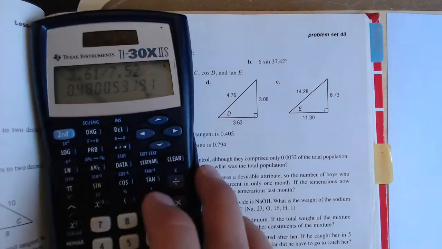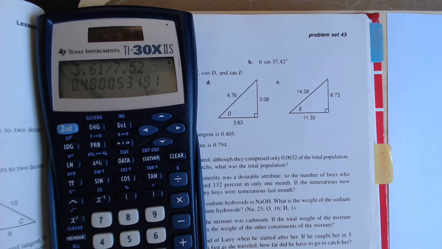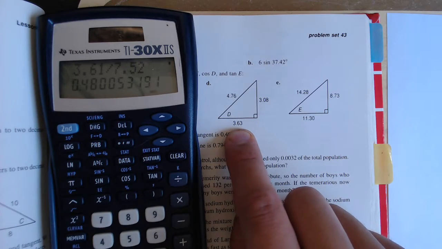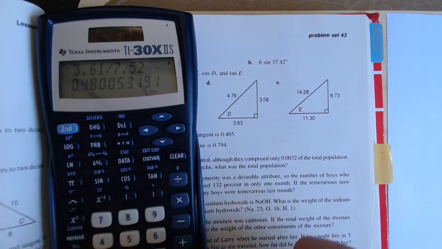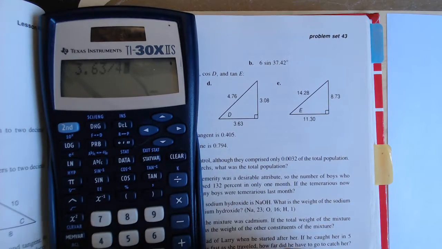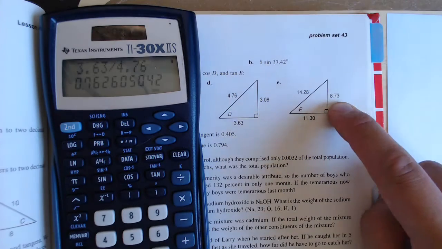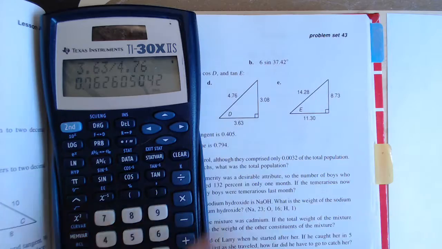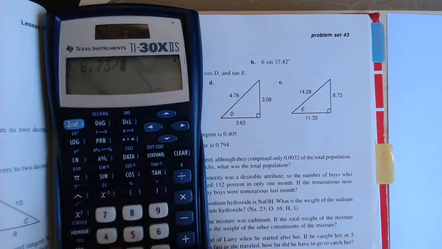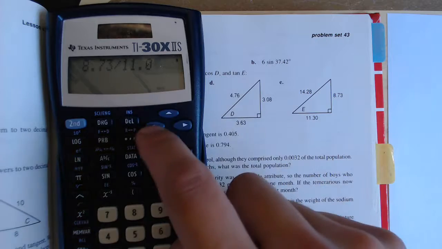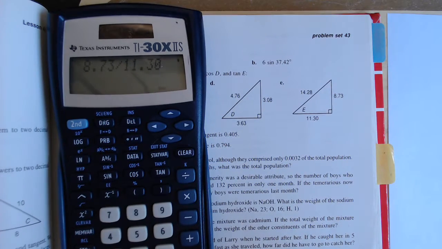Moving on to D, we have to find the cosine of D. Again, SOHCAHTOA, CAH is adjacent over hypotenuse. Adjacent number being 3.63, hypotenuse being 4.76. So I just take 3.63, divide it by 4.76, and my answer is 0.76. Lastly, the tangent of E. TOA is opposite over adjacent, opposite being 8.73, adjacent 11.30. So 8.73 divided by 11.30 equals 0.77.